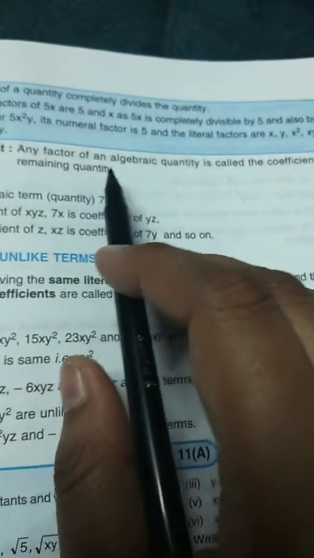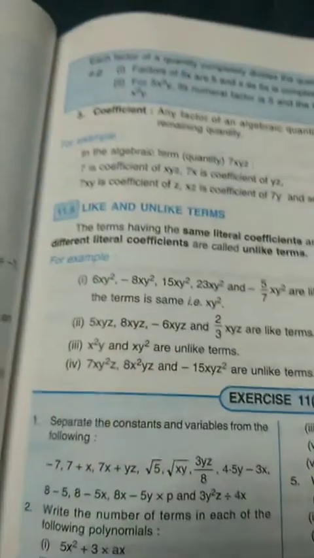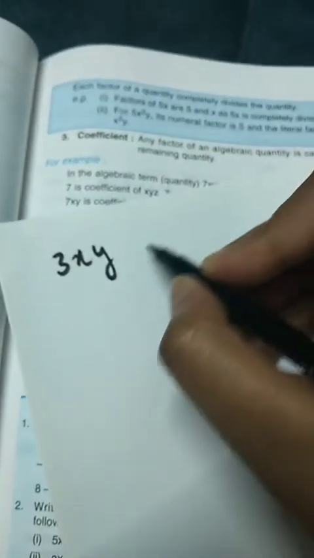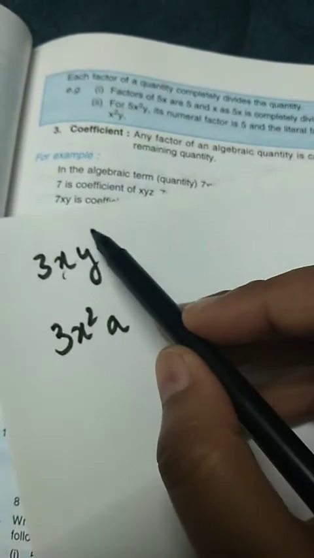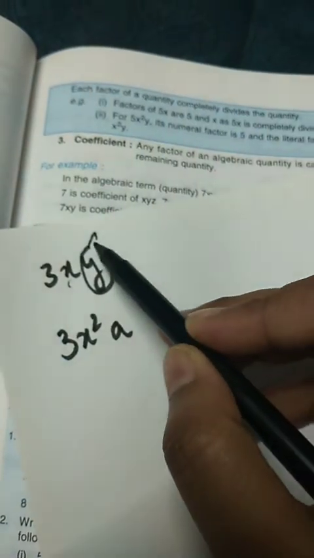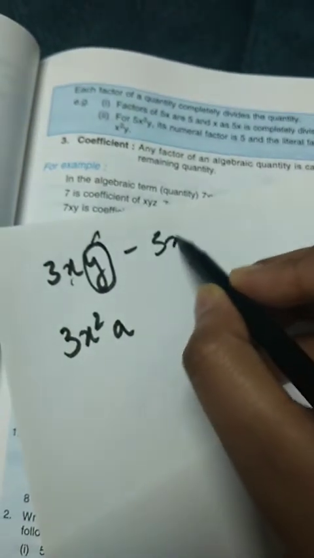Coefficient: any factor of an algebraic quantity is called the coefficient of the remaining quantity. You can only understand this by example. Suppose I take a term 3xy or 3x square a. Now if it is said to take the coefficient of y, what will we do? We will hide y, and if we hide y, what is left? 3x. So this is the coefficient of y.